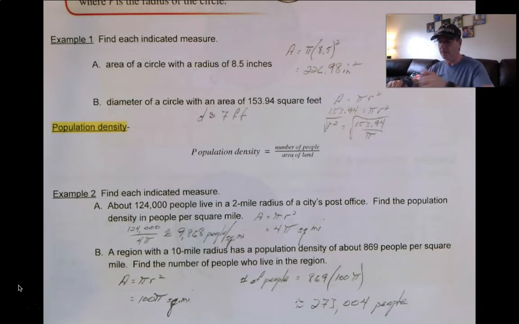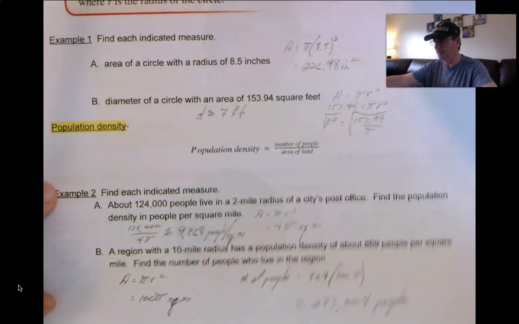Since we're dealing with people, let's round it to the nearest person. We don't want to have fractions of a person.